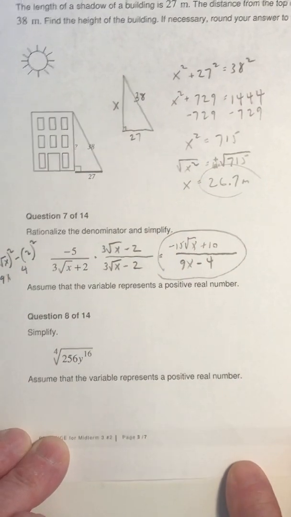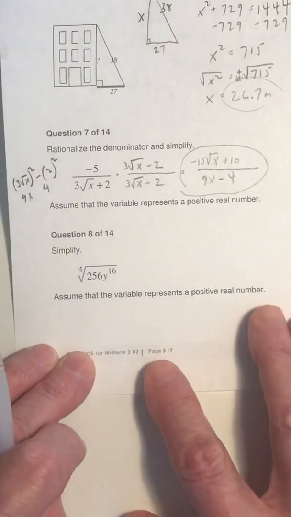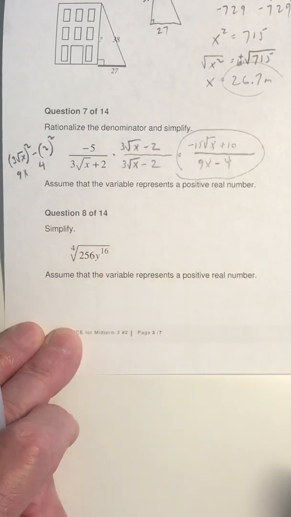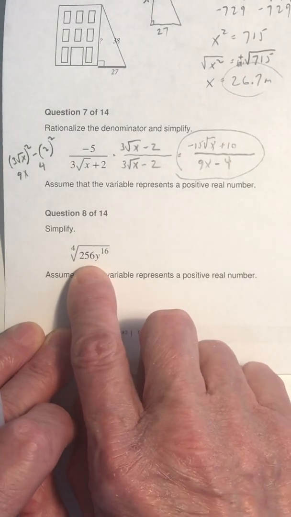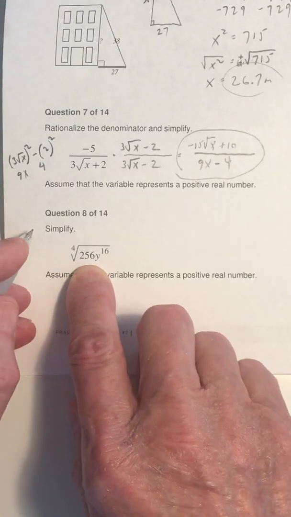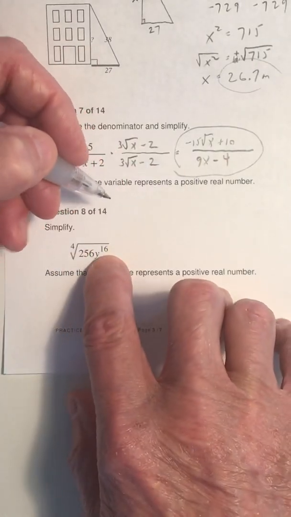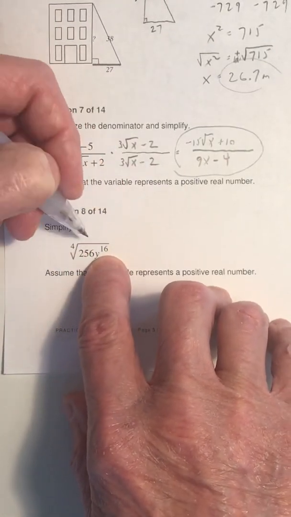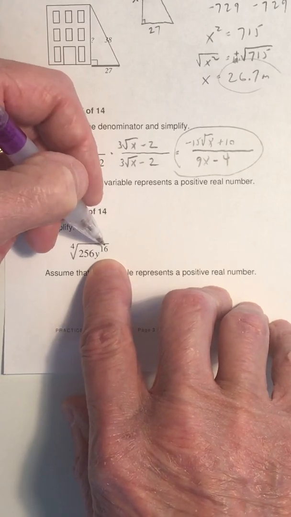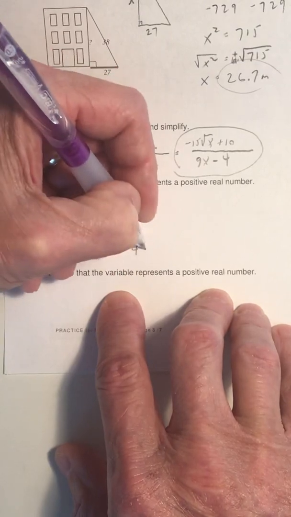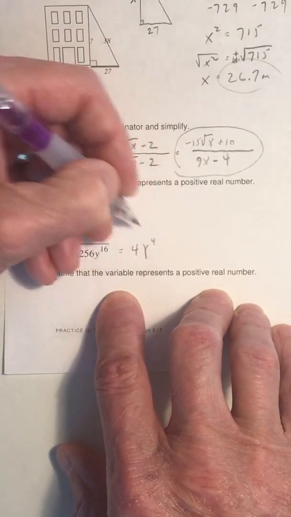Okay. Now, finally, for question 8. Question 8, want the 4th root of 256. 256 is a perfect 4th power. That's 4 to the 4th power. And the 4th root of a variable to a power, you might remember we divide the exponent by the index. So this is just 4 y to the 16 divided by 4 is 4.